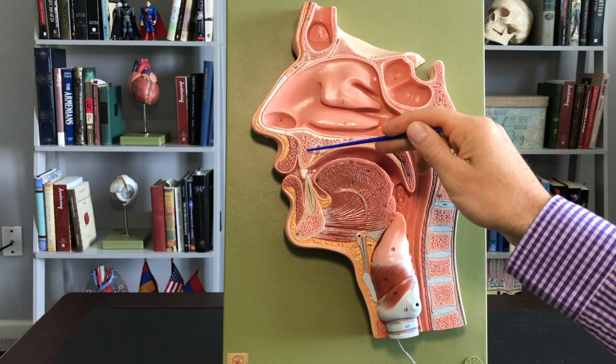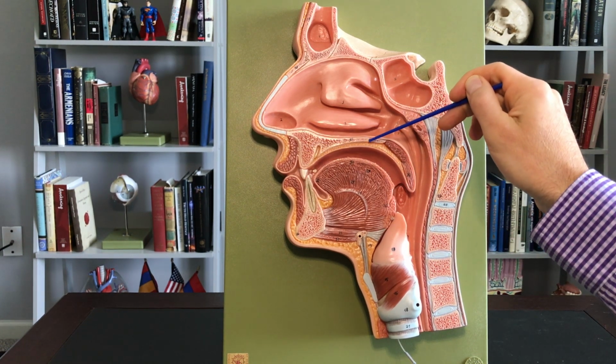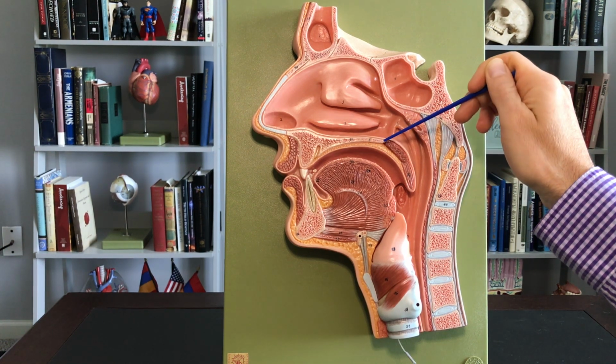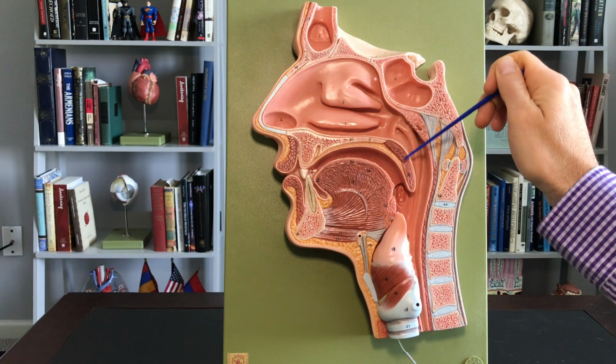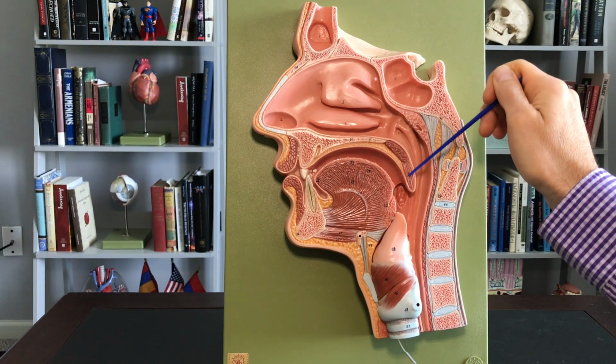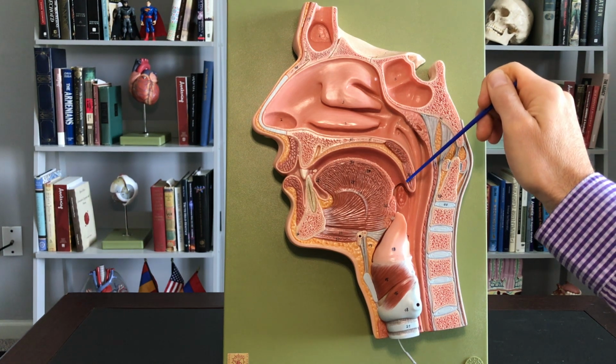In fact, you can see at this point we have the maxillary bone. There's a tiny little suture right here. Posterior to that, we have the palatine bone. Beyond that, at the back of your throat, we have the soft palate. And the soft palate is made up of muscle tissue, as well as a structure called the uvula. If you open your throat and say, ah, you'll see your uvula dangling back there.